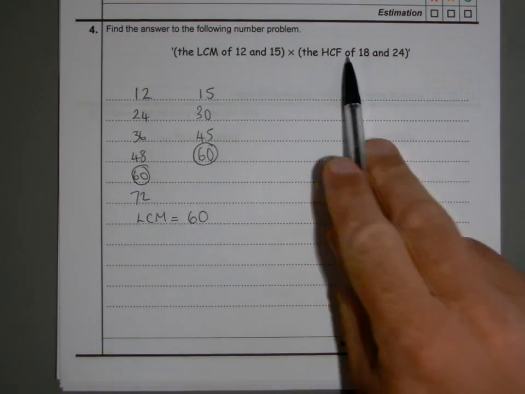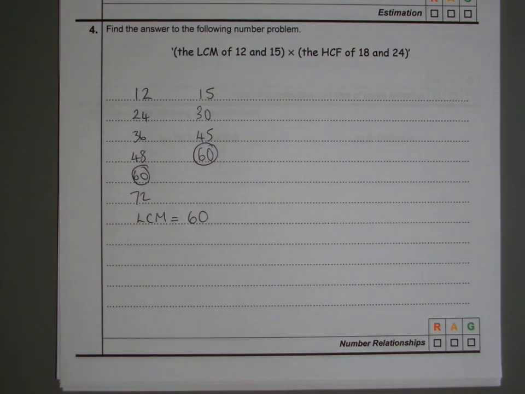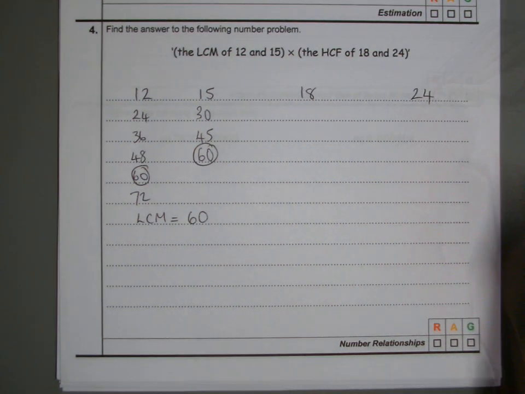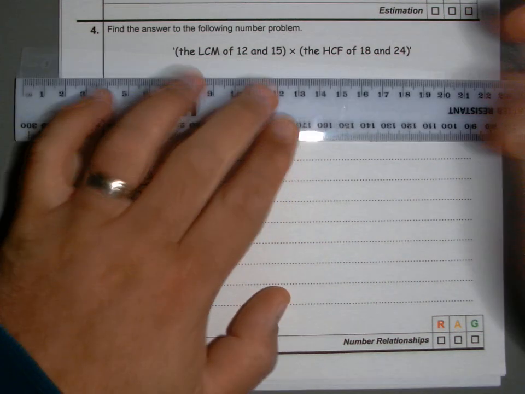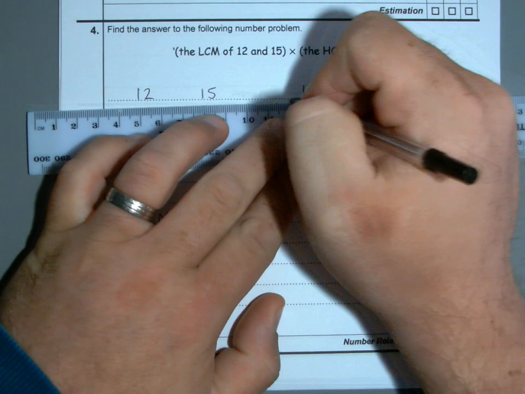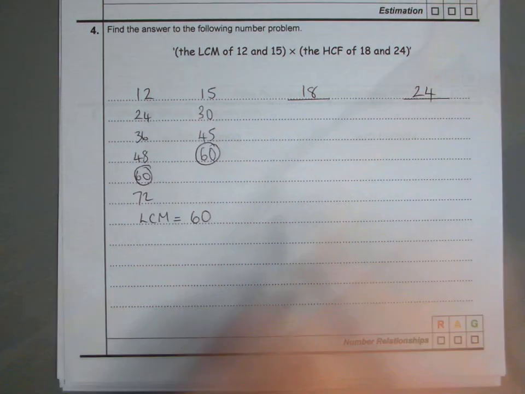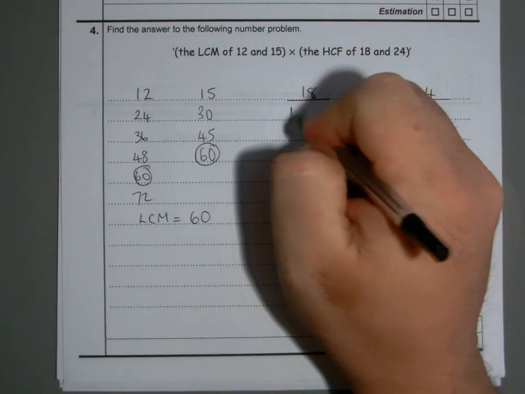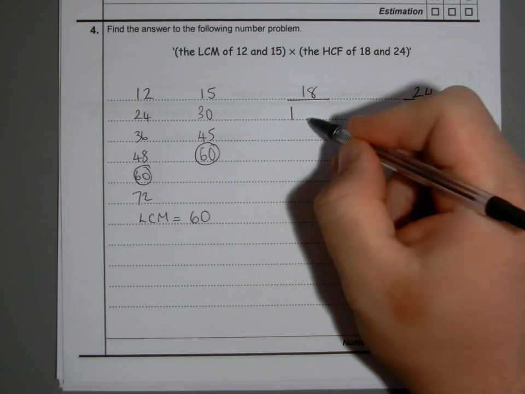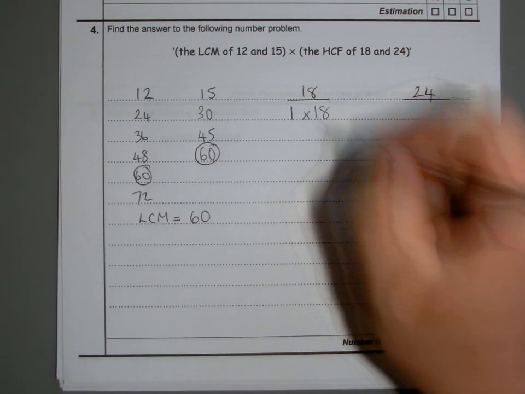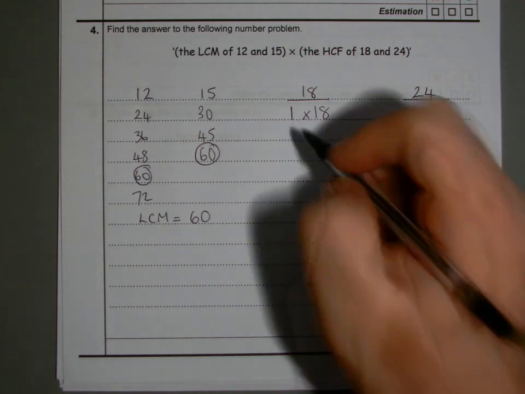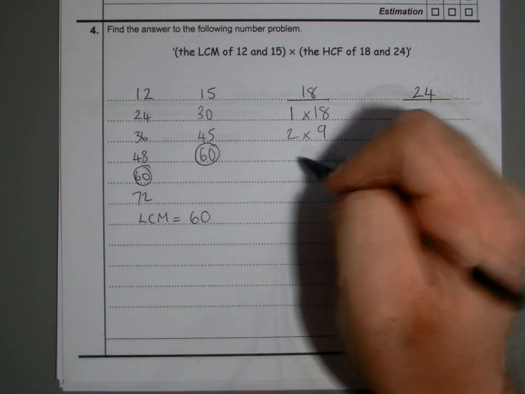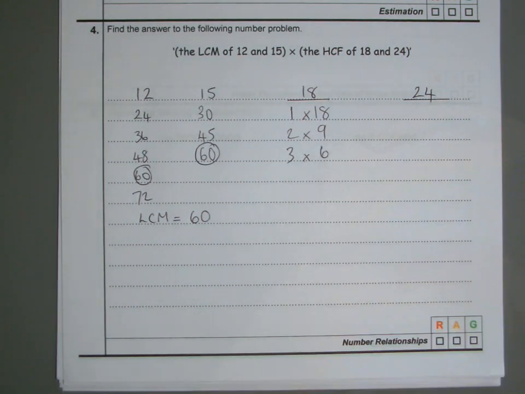Well, then we've got to look at the highest common factor of 18 and 24. Now, for that, again, we're going to list factors, and the best way to list factors is to look at pairs. So factor pairs of 18. We start off with 1. 1 goes into 18 18 times. So what do I times by 1 to get 18? Obviously 18. 2 goes into 18 9 times. 3 goes into 18 6 times.